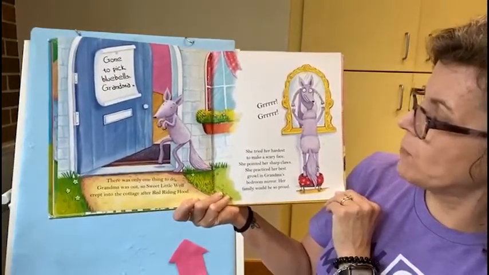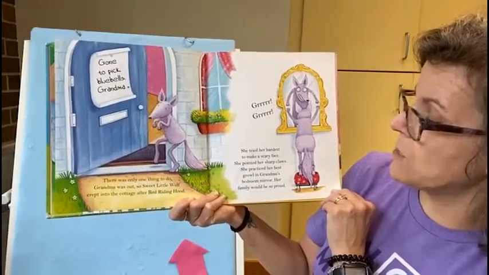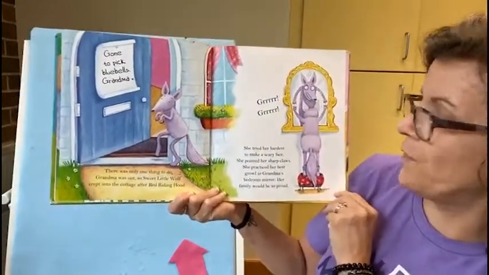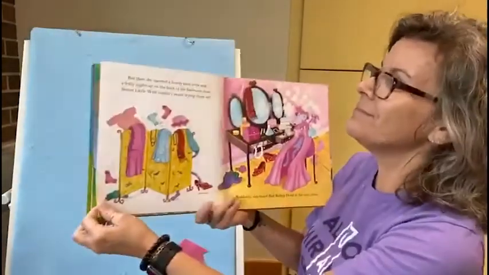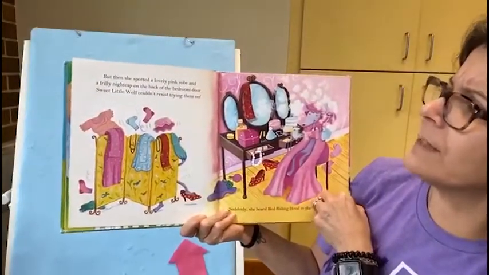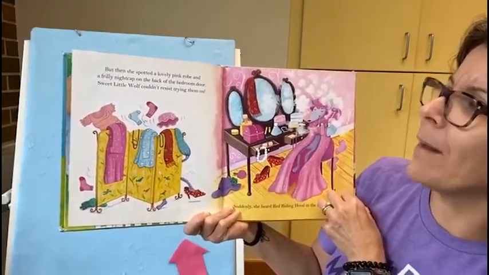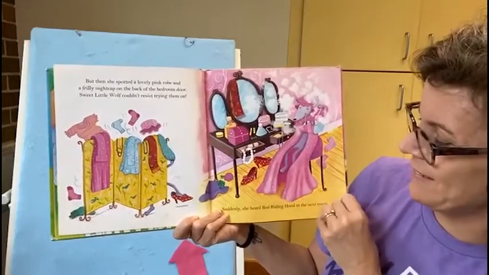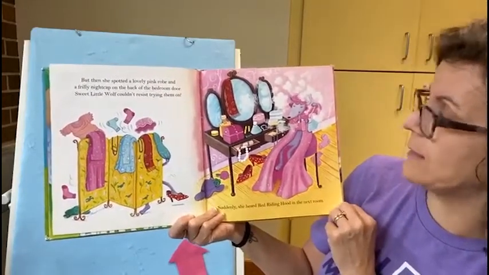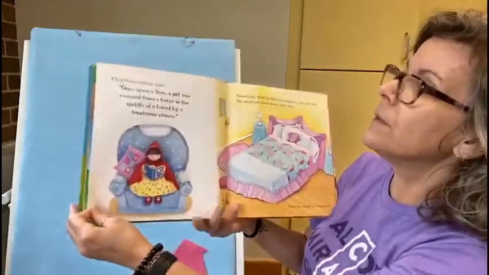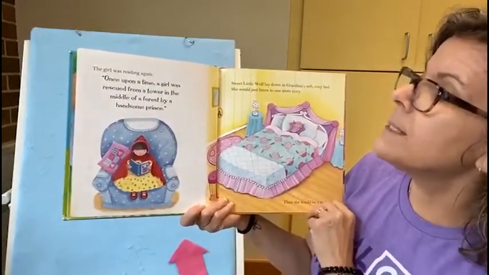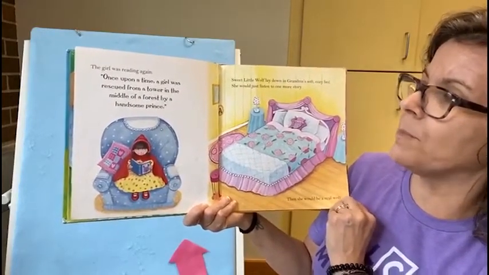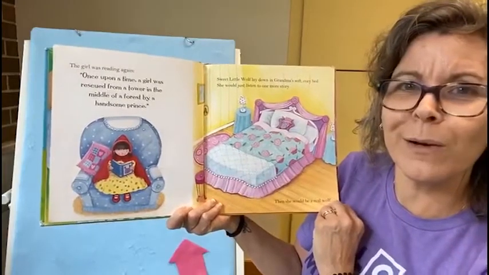She pointed her sharp claws. She practiced her best growl in Grandma's bedroom mirror. Grr, grr. Her family would be so proud. But then she spotted a lovely pink robe and a frilly nightcap on the back of the bedroom door. Sweet Little Wolf couldn't resist trying them on. Suddenly she heard Red Riding Hood in the next room. The girl was reading again. Once upon a time, a girl was rescued from a tower in the middle of a forest by a handsome prince. Do you know a story about a girl in a tower?